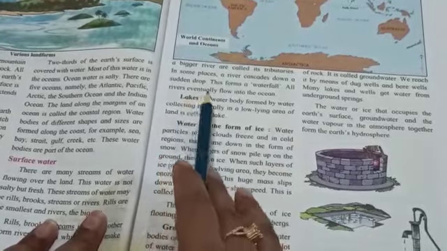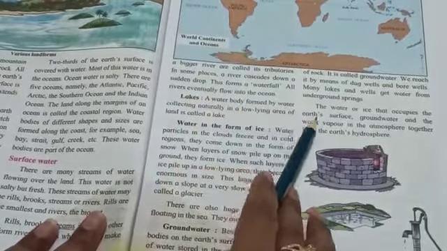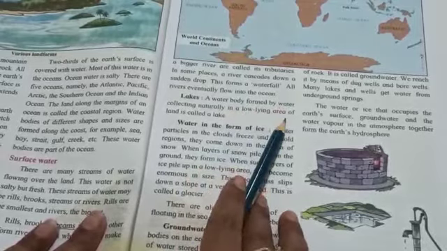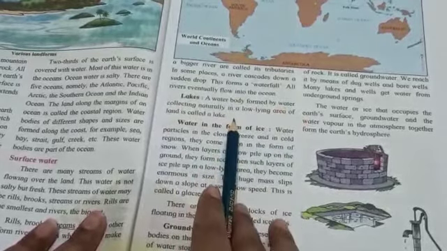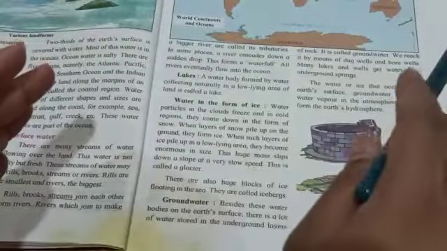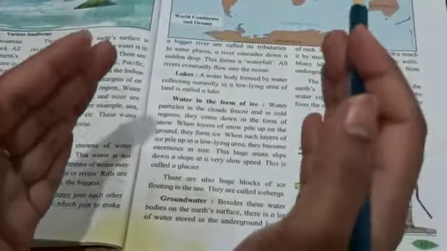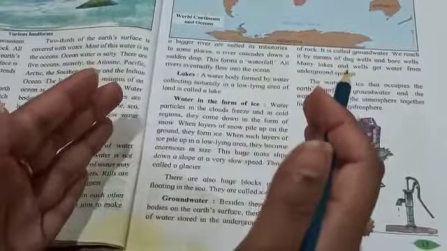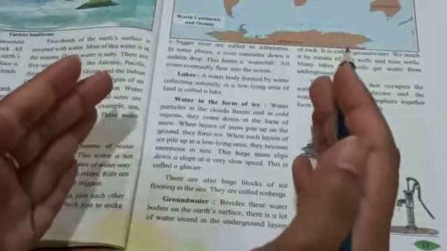The first is lake. A water body formed by water collecting naturally in low-lying areas of land is called a lake. So, if there is higher land around, and if the water collects in the middle of the higher land, that collection of water is called a lake.